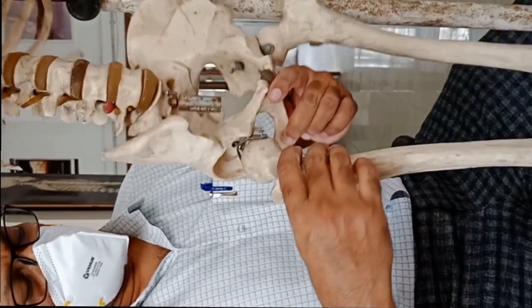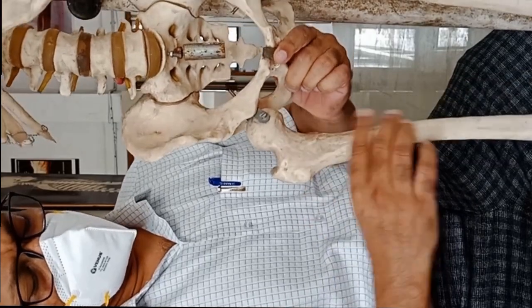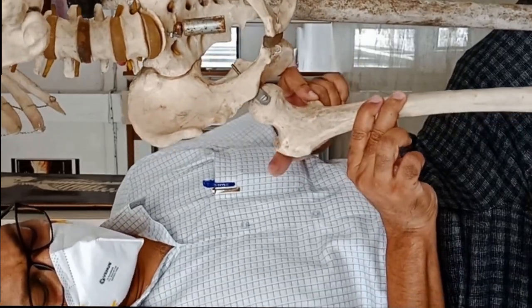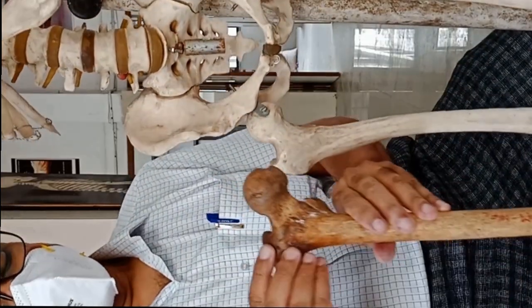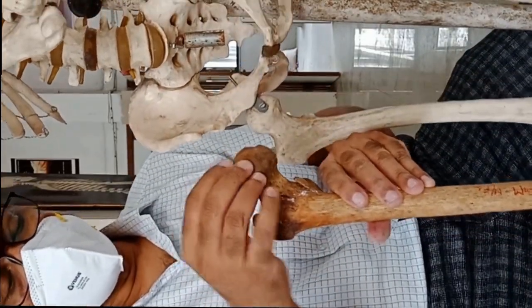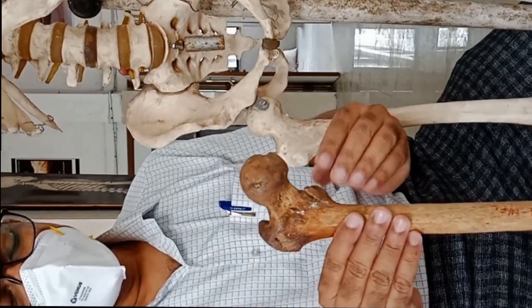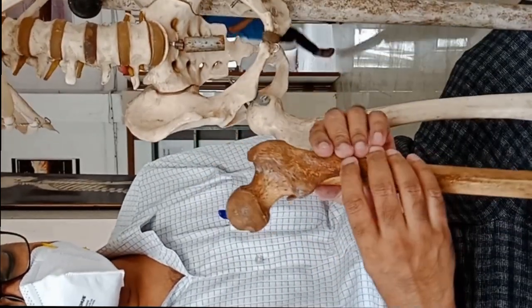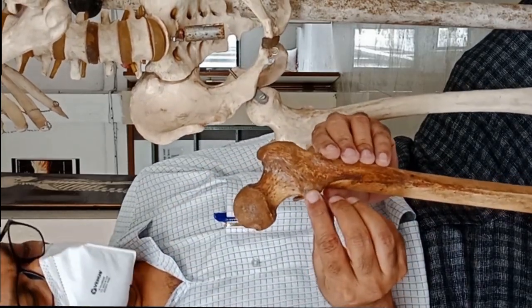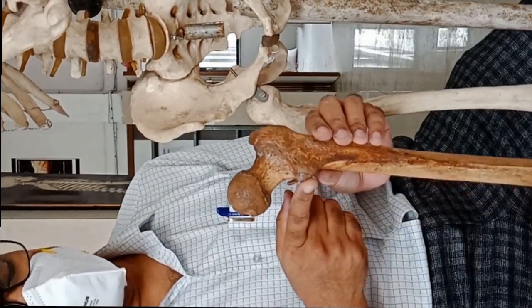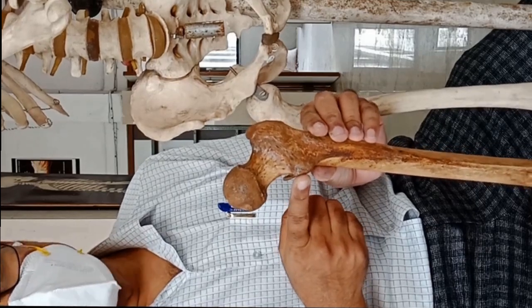Now see, this is the greater trochanter, this is the lesser trochanter. We have seen anteriorly head, neck, greater trochanter, lesser trochanter. If you see from posteriorly, head, neck, greater trochanter, lesser trochanter. In the lesser trochanter, you will see the attachment of iliopsoas.